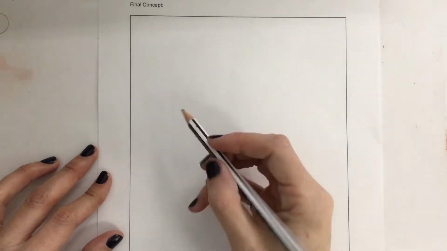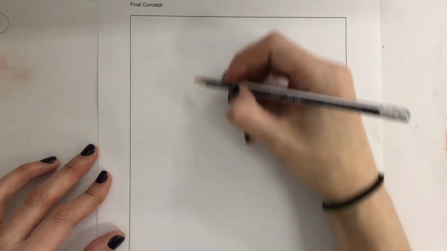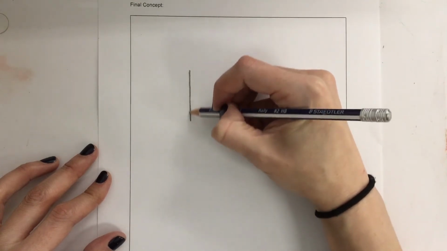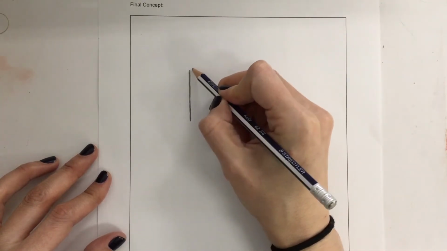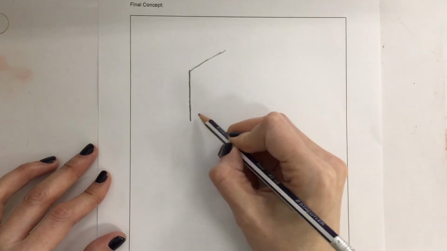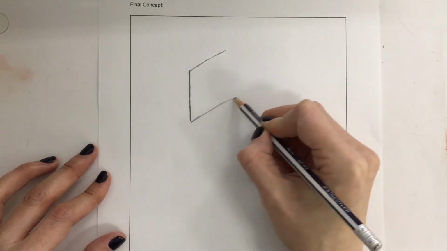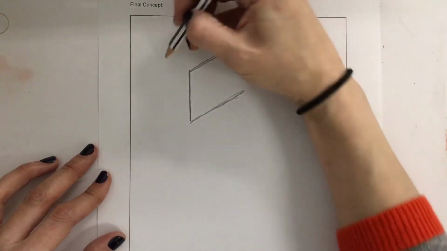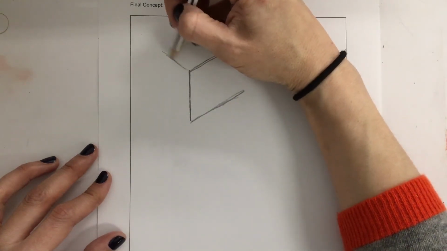So in order to do that, I'm going to start by drawing a vertical line off to the left of my paper. I'm going to add 2 lines to the right side. Then I'm going to do the same thing to the opposite side.